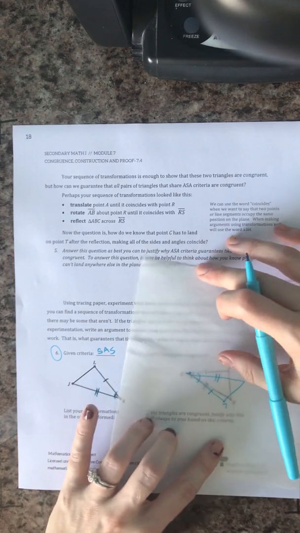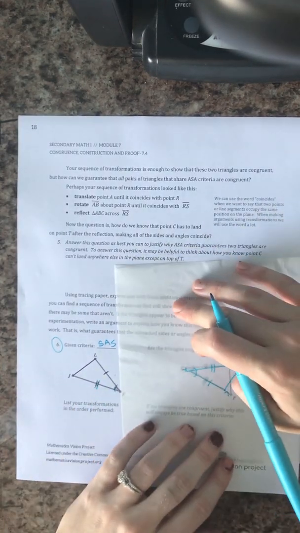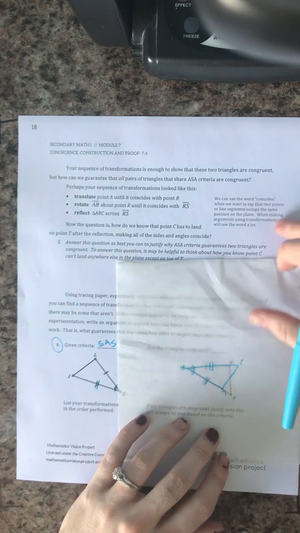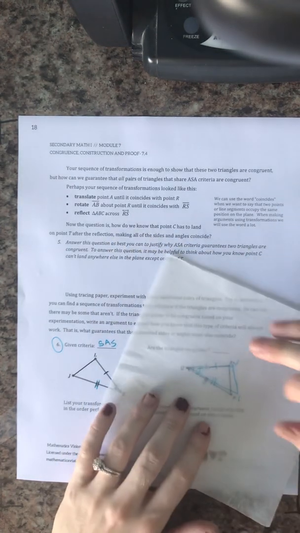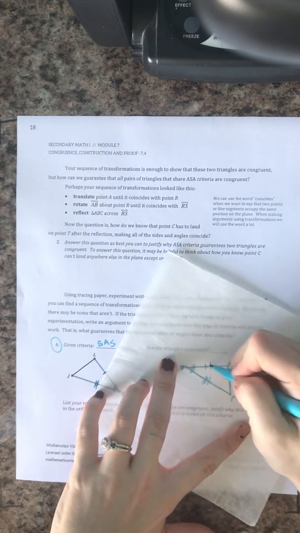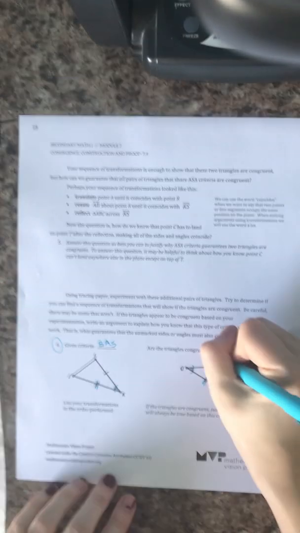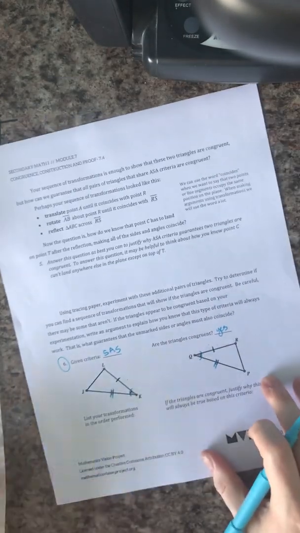Let's see if I turn it. Well, hold on. They said that K matches with Q. Oh, nope. See, my lines don't match there. So maybe I do what's that called? Reflection. Hey, look at that. It does match up. My 1 to 1, my 2 to 2, and I get congruent. So yes. Let's see, what transformations did I just do?